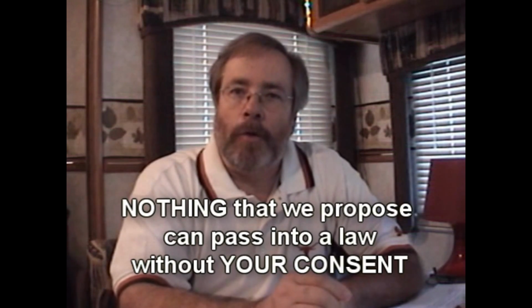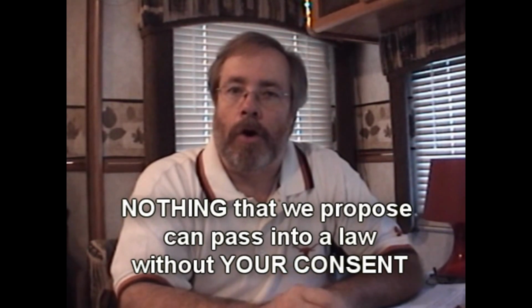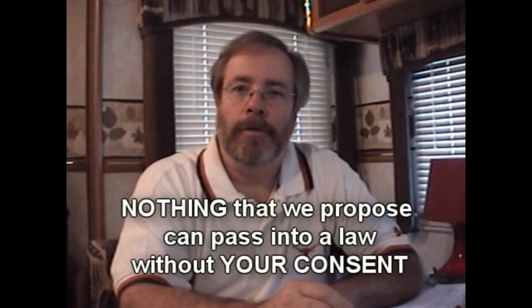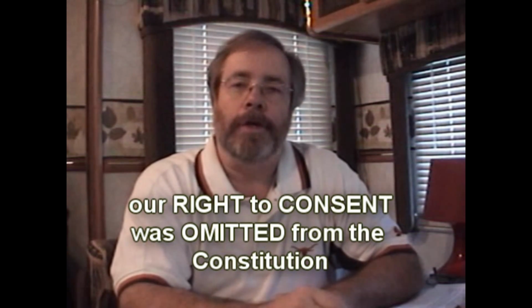Now, Samuel Adams also signed the Declaration of Independence, and after he signed it, he wrote these words: "Nothing that we propose can pass into a law without your consent." That's very plain English. Yet again, when the Constitution was written by the Federalists, led by James Madison, our right to consent was omitted from the Constitution. It's that simple.